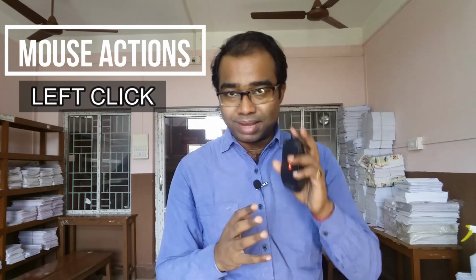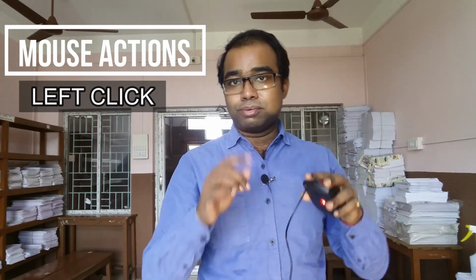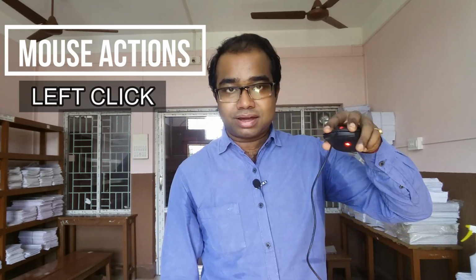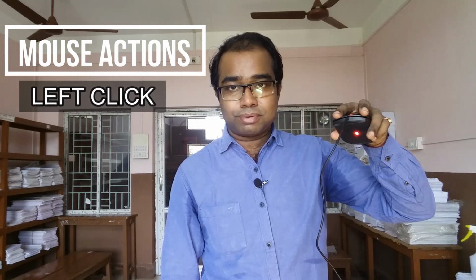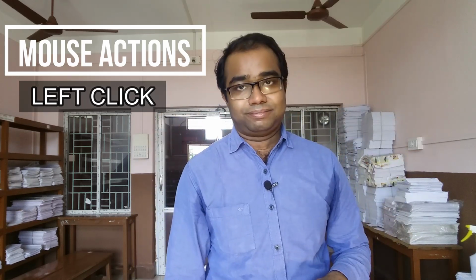Left clicking the mouse button lets you select any item on a computer screen. If you have to select any item on a computer screen, you have to make a left click. You have to move the pointer onto the particular icon or object, and just make a left click, and that particular item will be selected. So this is why the left click is used.